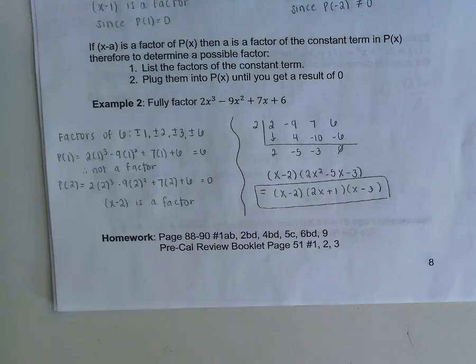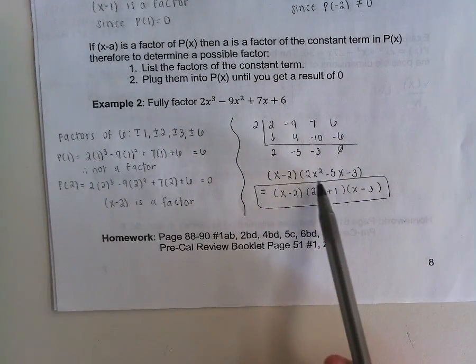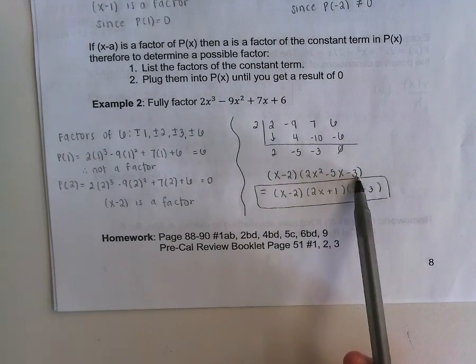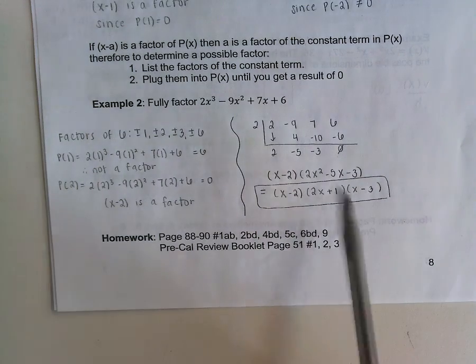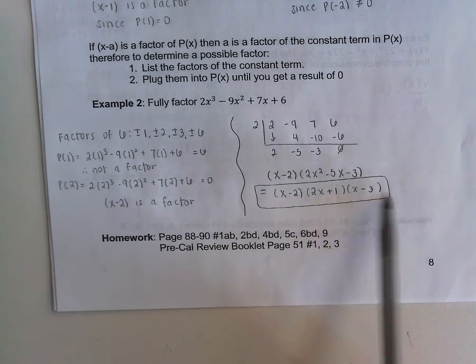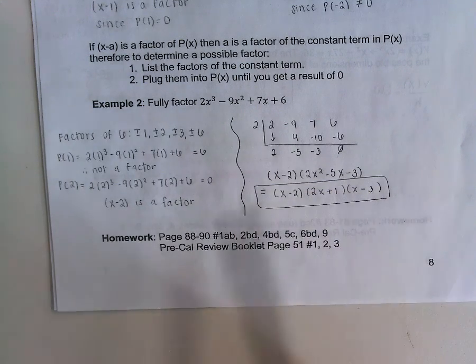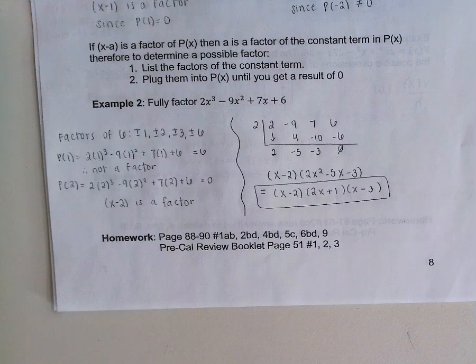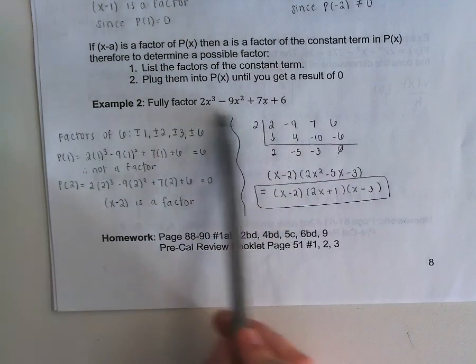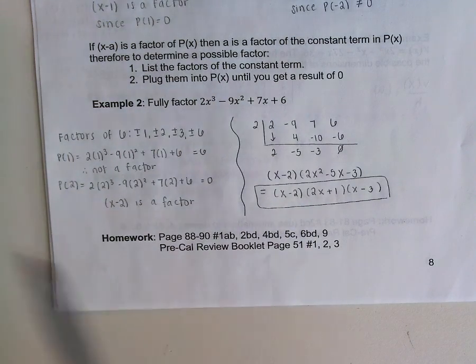And then your very last step, this question asked you to fully factor. So you are going to then factor this trinomial right here using whatever method you wish. And your end result when this is fully factored is 2x plus 1, times x minus 3, and then times x minus 2. So this is your fully factored polynomial. Try out some of these questions. The more you practice, the easier this factoring will get. And in the next lesson, we are going to learn how to graph.